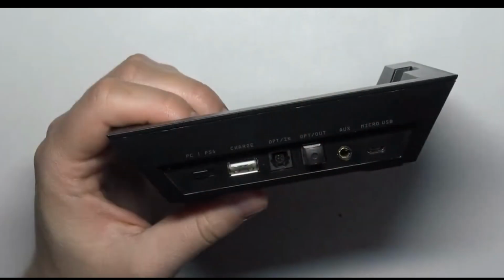After that, take the charging station that comes with the Astro A50. At the back of the station, plug in the micro USB cable. Then, connect the other end of the cable, the USB-A, to your PC or laptop.